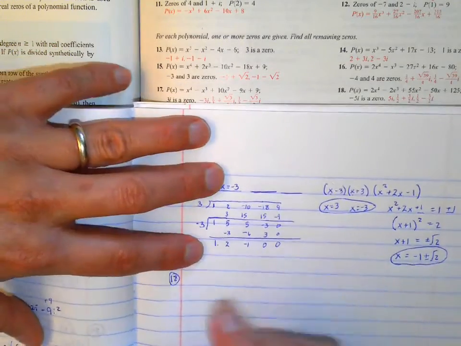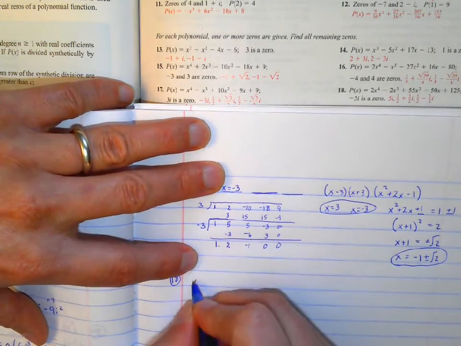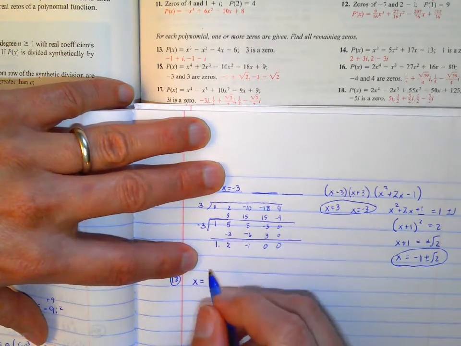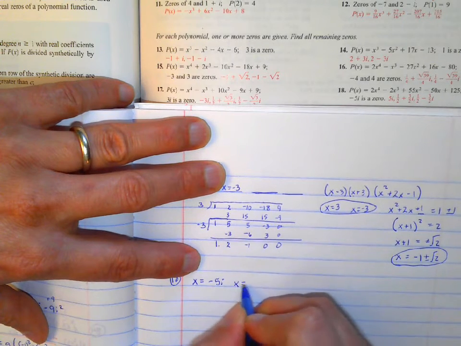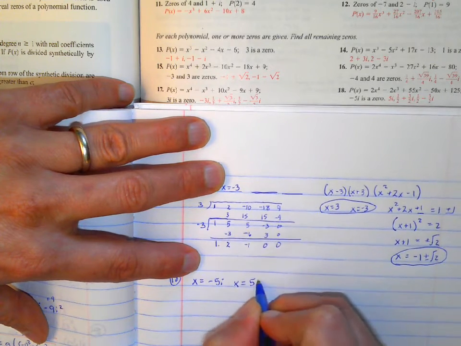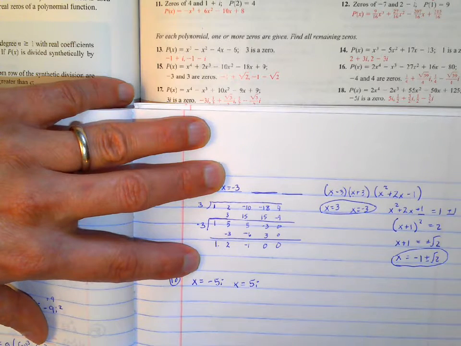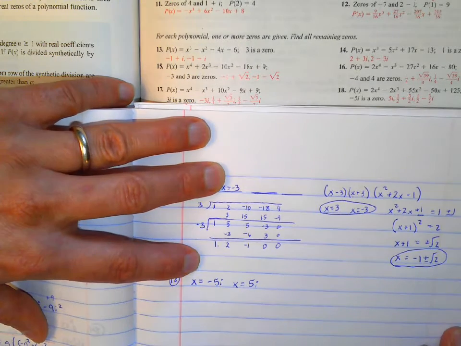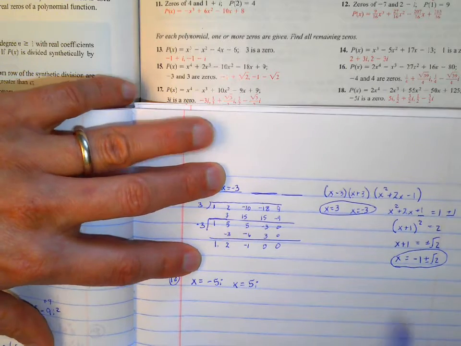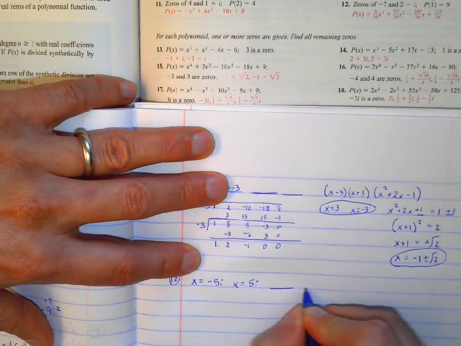Same problem here. We know that x equals negative 5i as a solution, and if we also know that x equals positive 5i would have to be a solution, right? This has to be worked, and our answer has to be x to the 4th. Okay, so there's 4 answers. The degree is 4. So I've got to find 2 more answers.